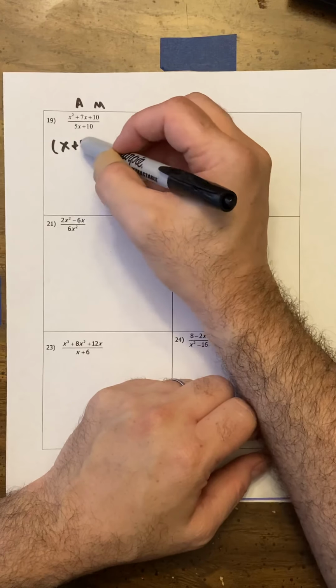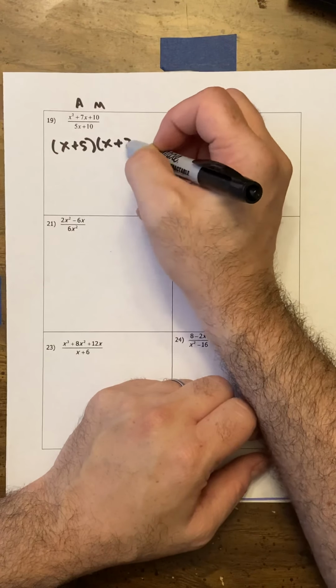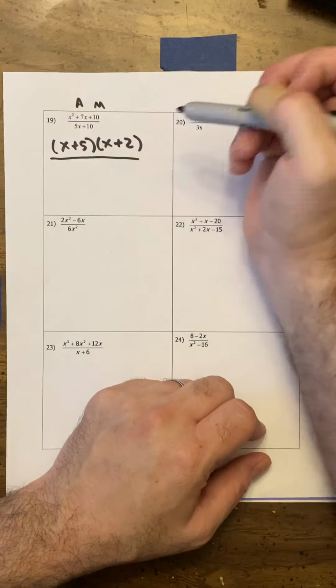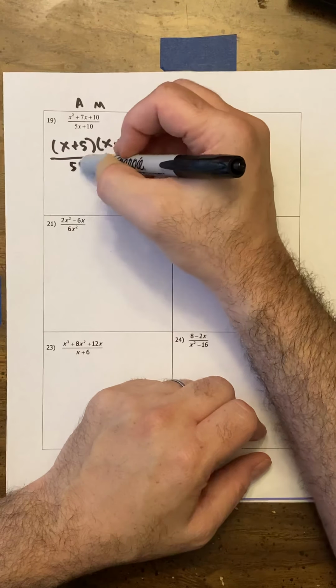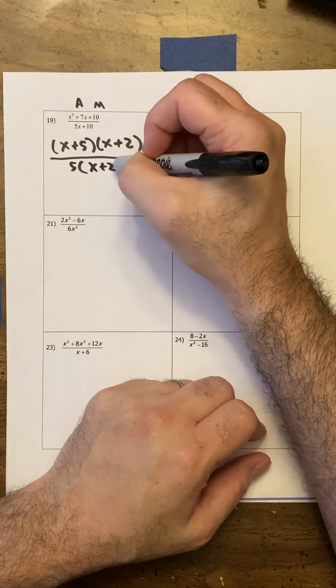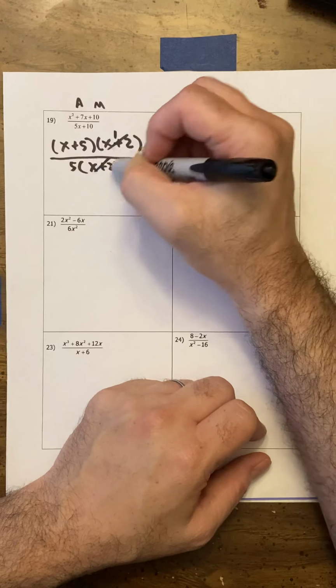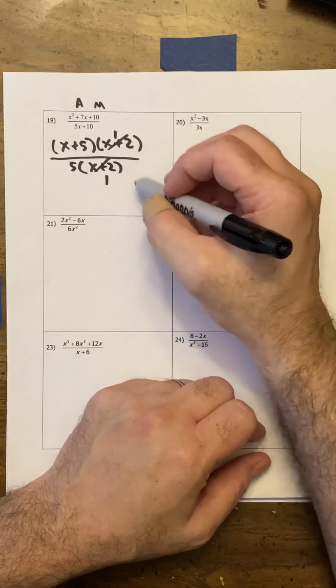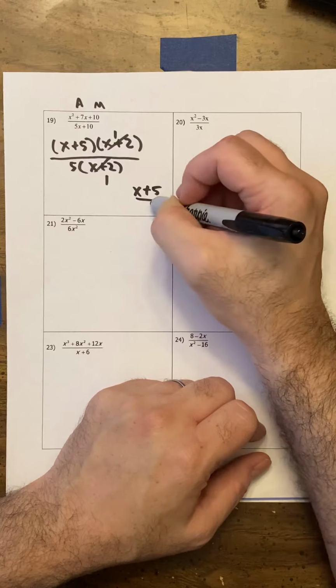So you're going to have an x plus 5 and an x plus 2. Denominator is just find a GCF. It's going to be 5, and then x plus 2. X plus 2 divides out to 1. So your final answer is going to be x plus 5 over 5.